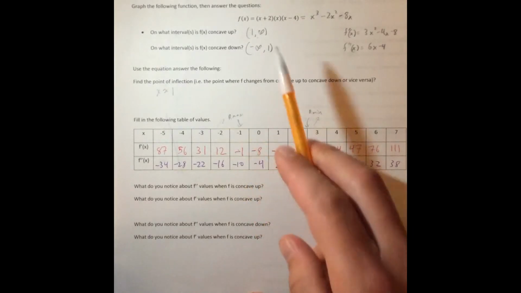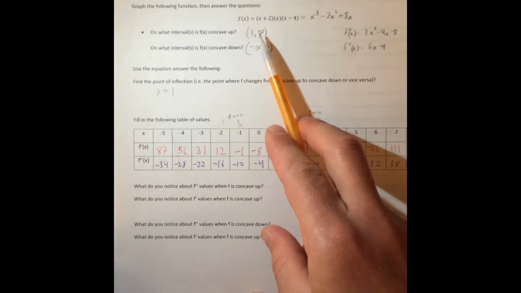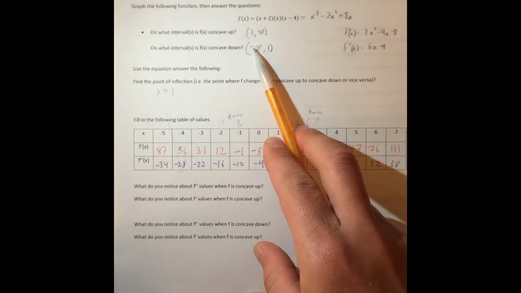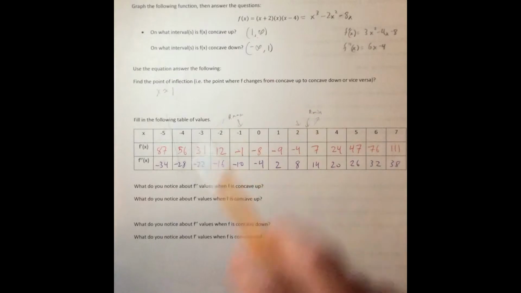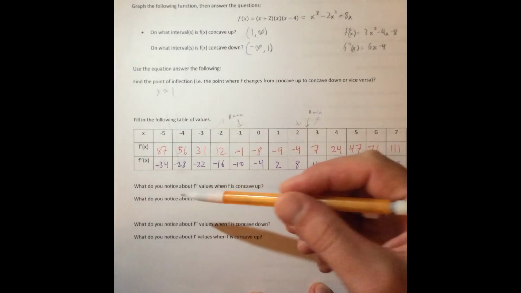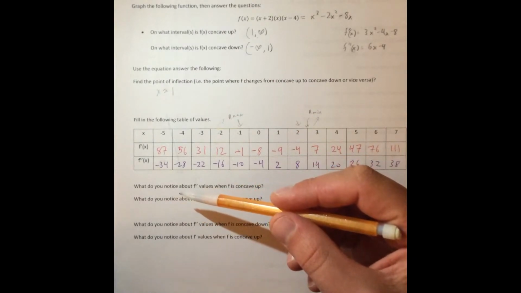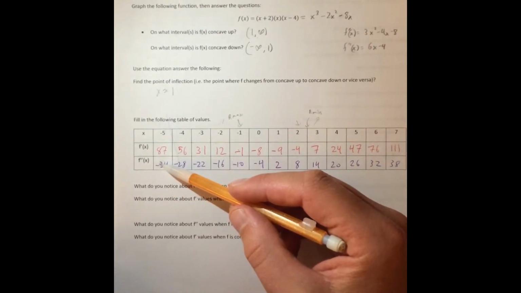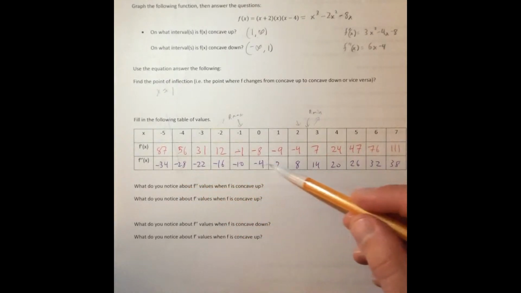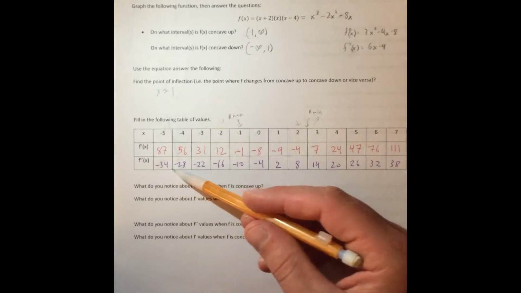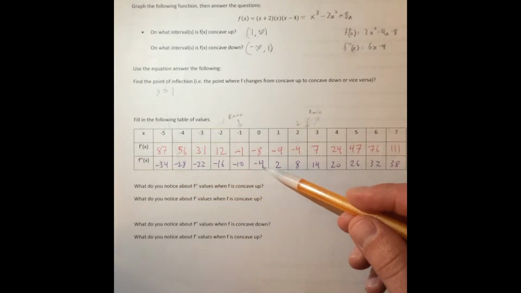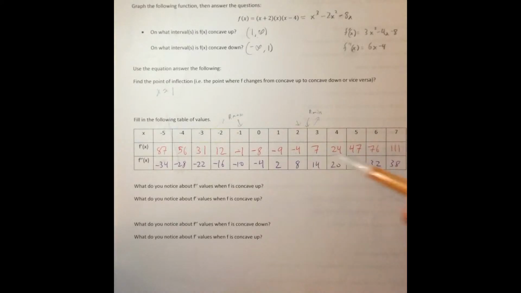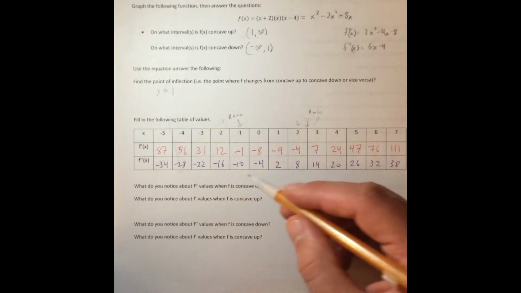We know it's concave up from 1 to infinity, and concave down from negative infinity to 1. If we look at the second derivative here, here's what happens. From negative infinity to 1, all these numbers are negative. From 1 to infinity, all these numbers are positive.